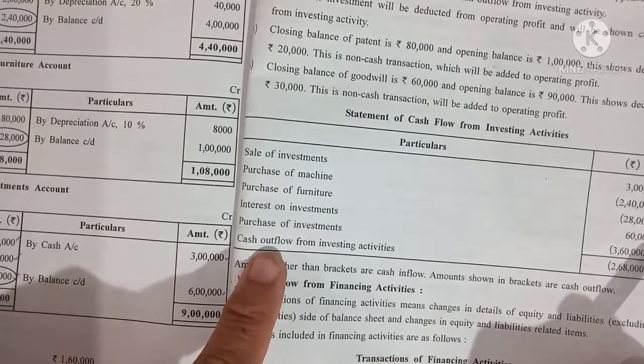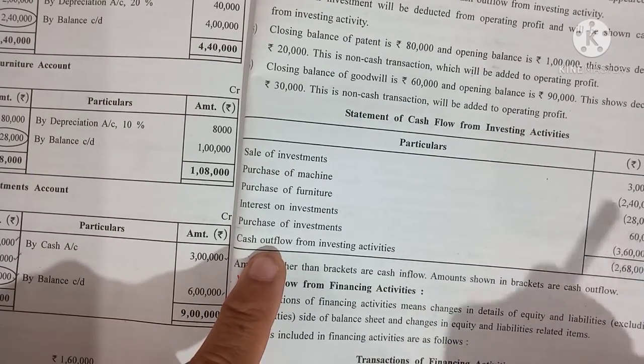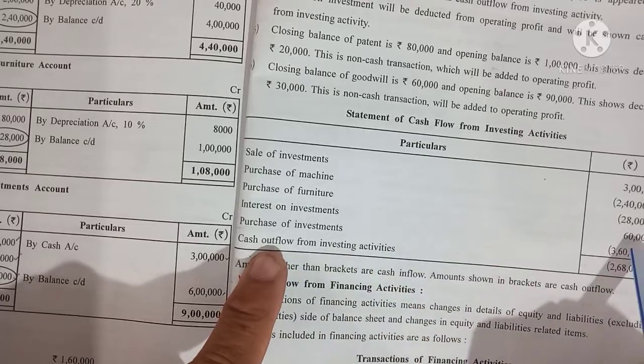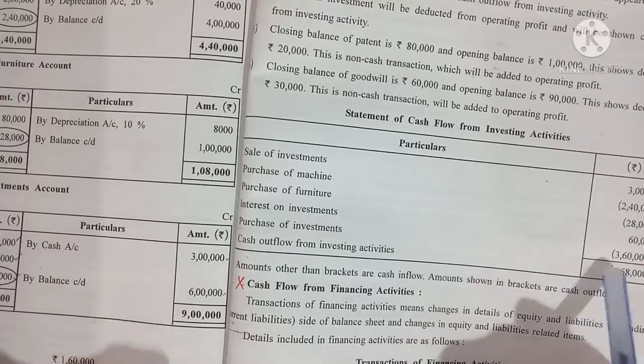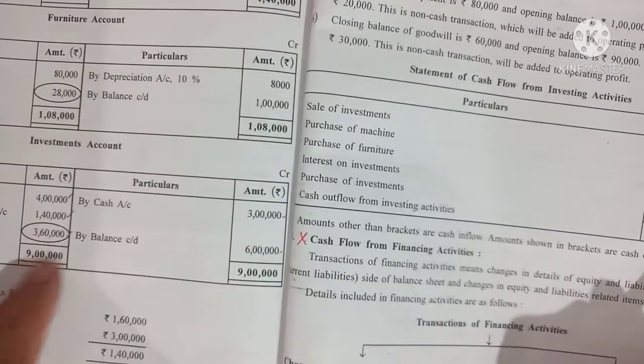Now this is the cash flow from investment activity. For that it came interest on investment. And purchase of the investment 3,60,000. It is here 3,60,000.